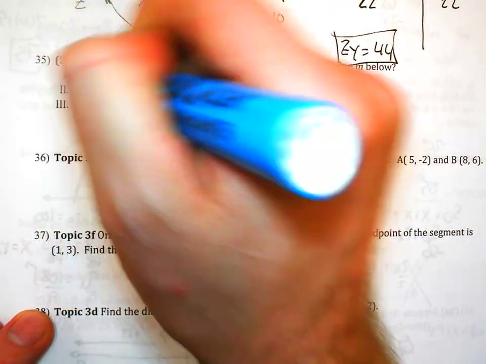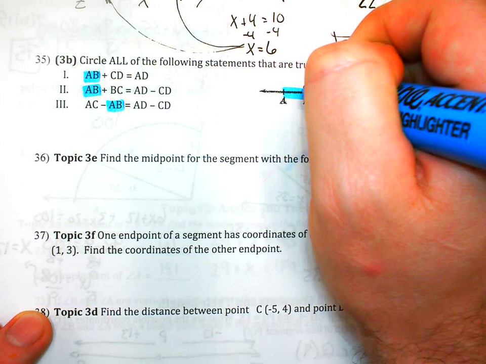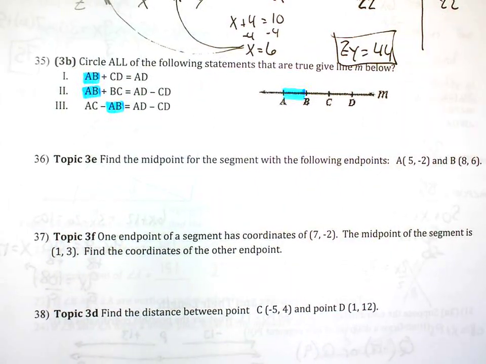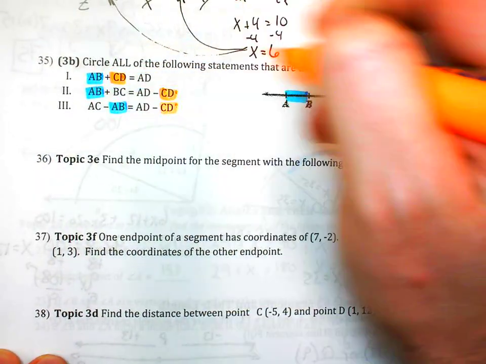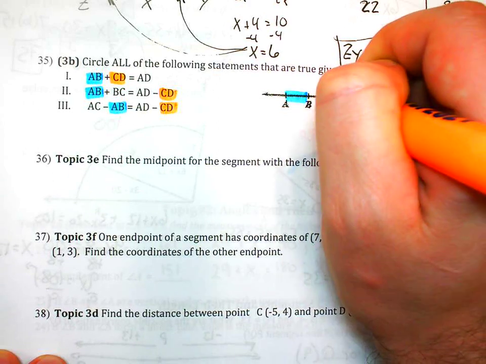I'm going to highlight AB in blue, and I'm going to call this the blue segment. Next up, we have CD. We'll highlight this in orange, and this will be our orange segment.